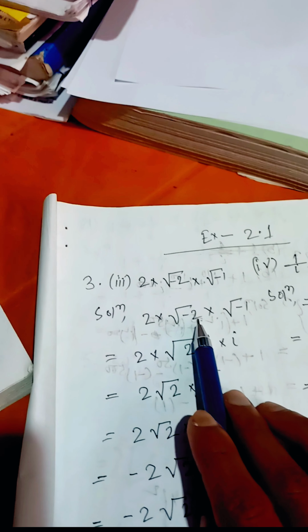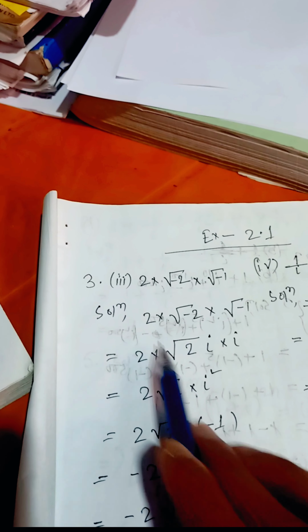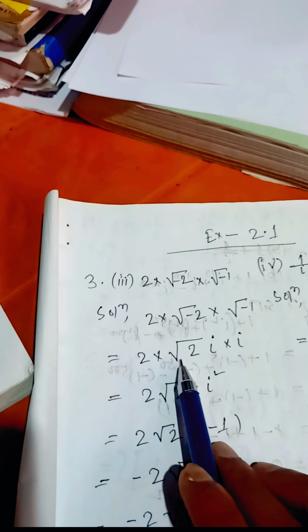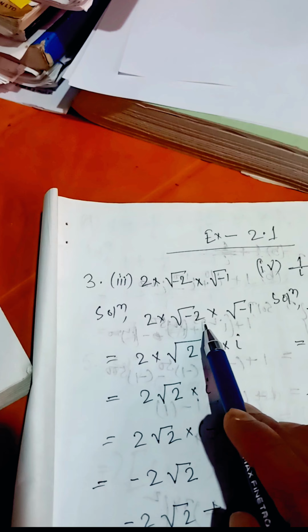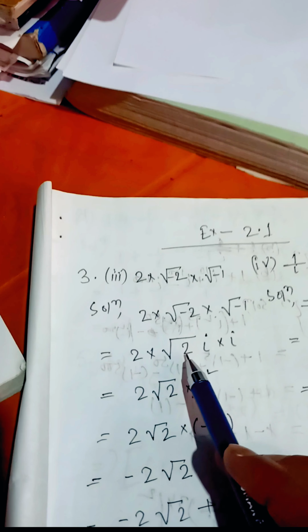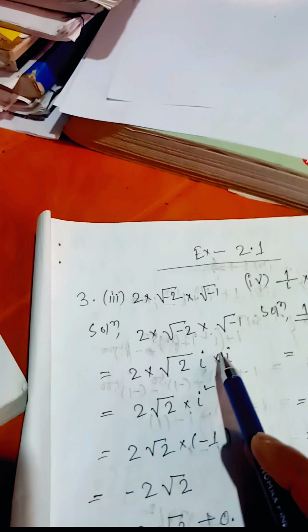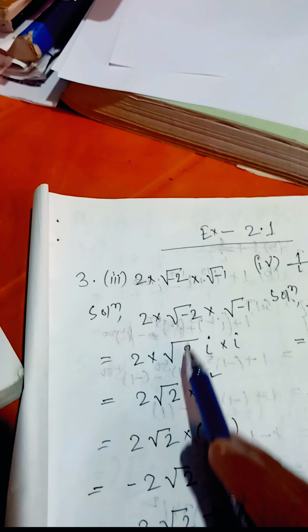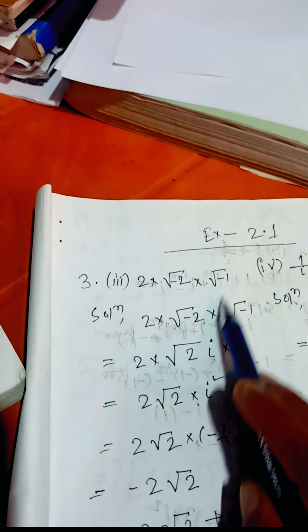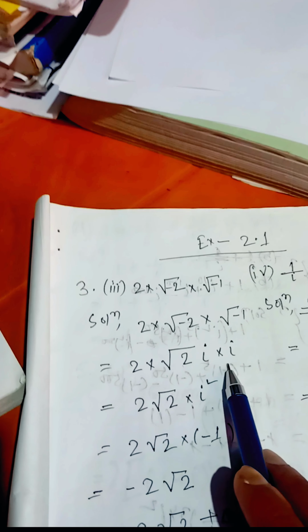2 into under root minus 2 into under root minus 1. We know that under root minus 2 equals under root 2 into iota, and under root minus 1 is iota.